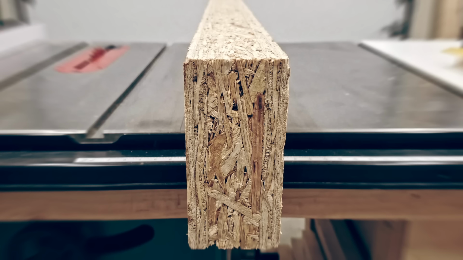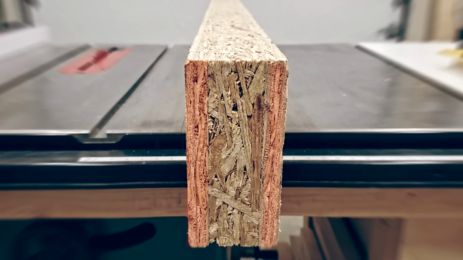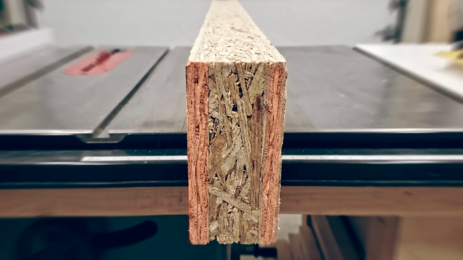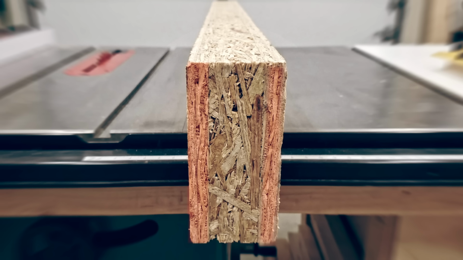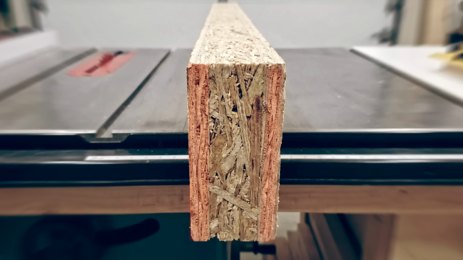In OSB, the strands in the two outer surface layers are highly aligned parallel to the long direction of the panel to maximize longitudinal bending strength and stiffness, while the strands in the internal core layer are arranged perpendicular to the surface layers, providing the critical cross-lamination needed to resist transverse warping.